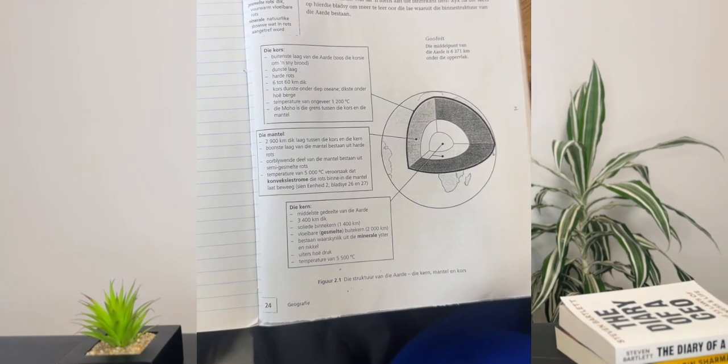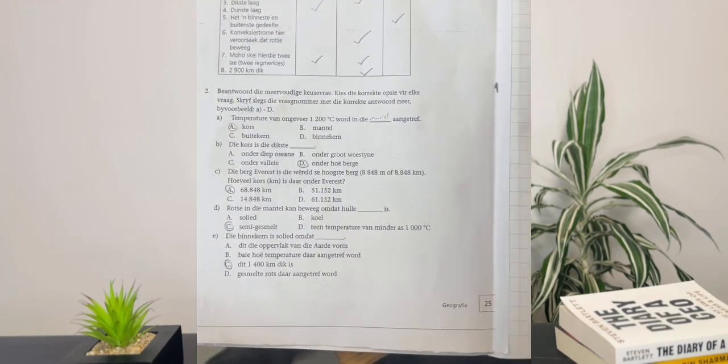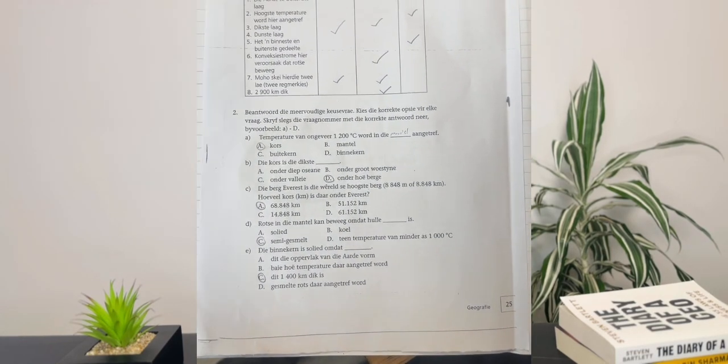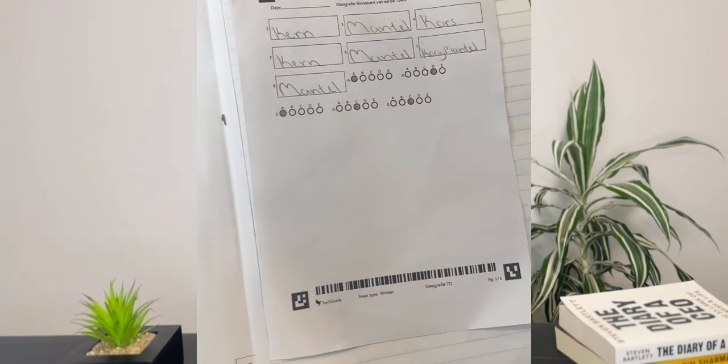As you can see, the learners are now busy with this question paper. They read the questions and they answer it on SwiftGrade. When they are done, I'm going to take out my phone and I'm going to scan it. So, let me show you how that works.